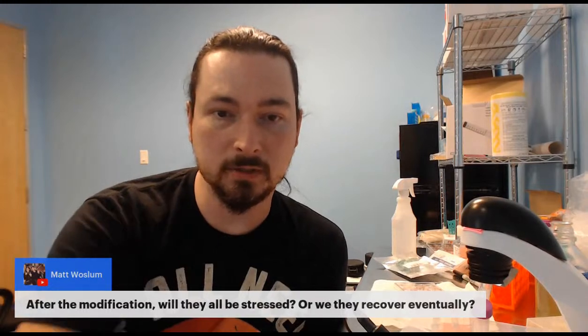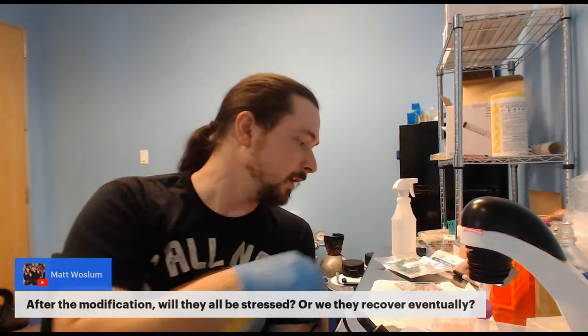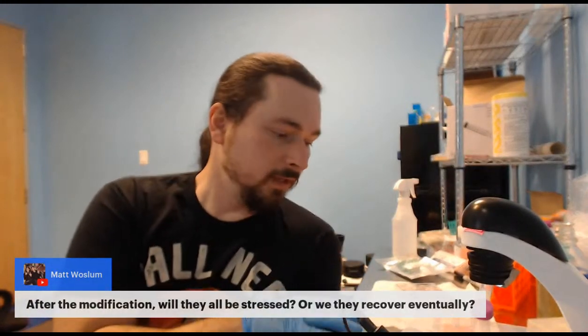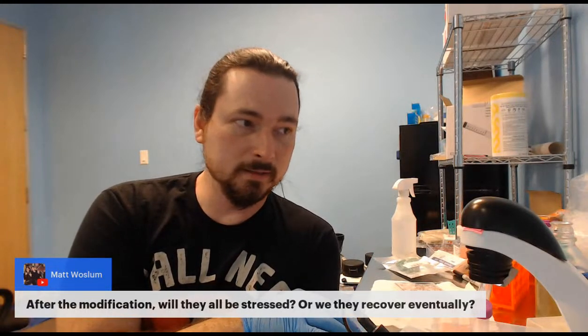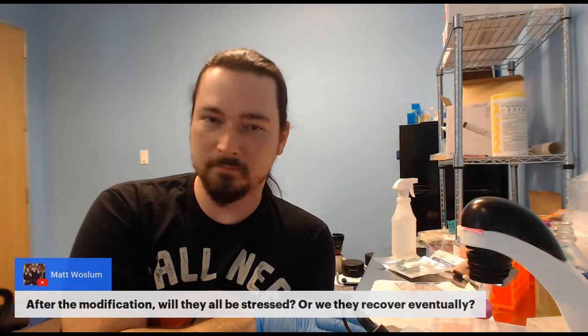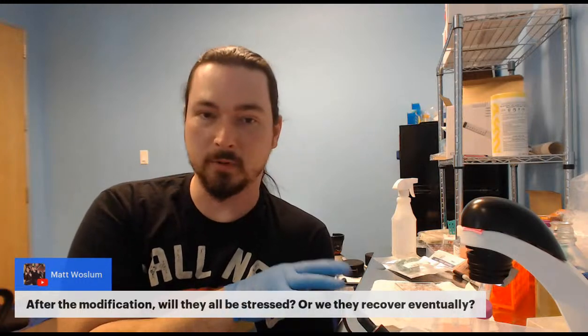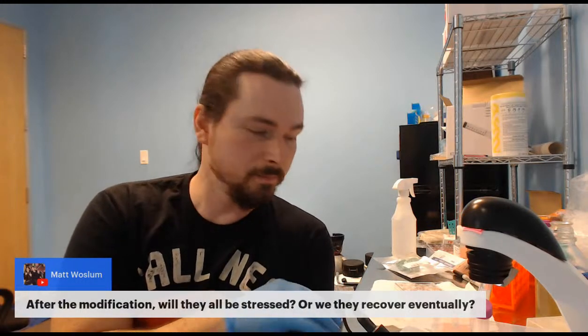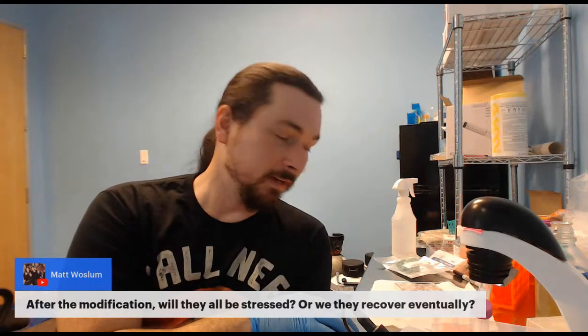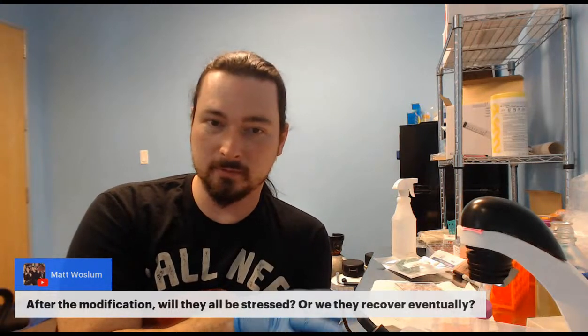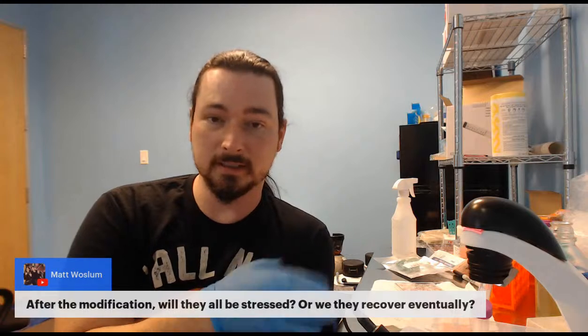After modification, will they be stressed or will they recover eventually? They seem to recover. The XGAL just added doesn't seem to be toxic, but the breakdown products seem to be a little bit toxic to them. They don't seem to like being this blue. But if you don't add that, they'll just retain their modification. You can actually continue to select them.